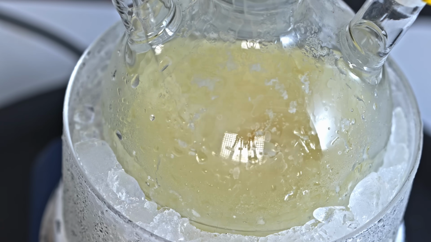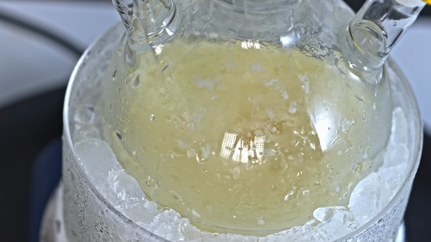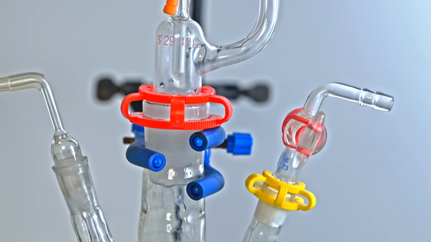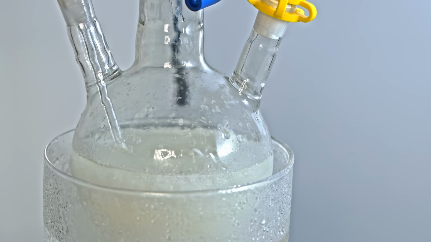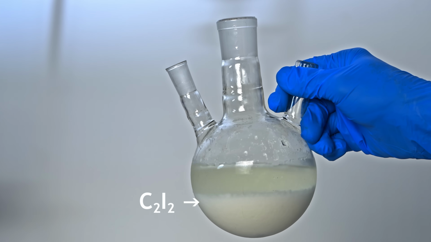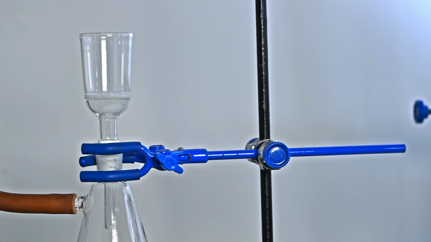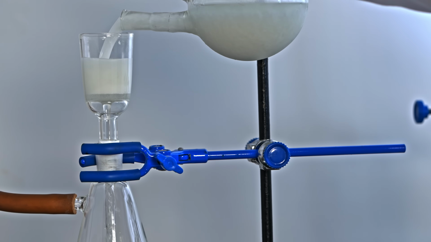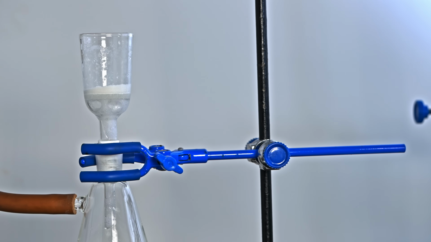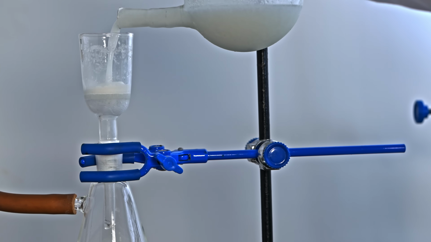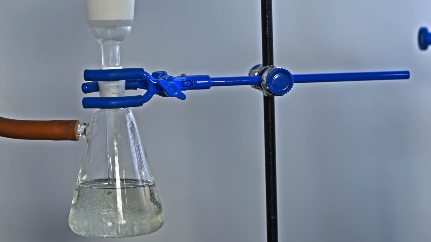The solution's color will change from yellow to clear, and we'll see the flask fill with a white precipitate. The substance is diiodoacetylene. So next we need to separate this precipitate. To do this, I'm going to perform the separation using the classic method of vacuum filtration with a porous glass filter, which will allow us to collect the precipitate.